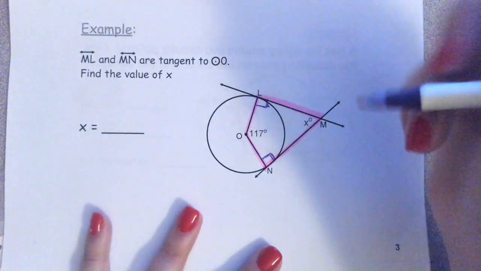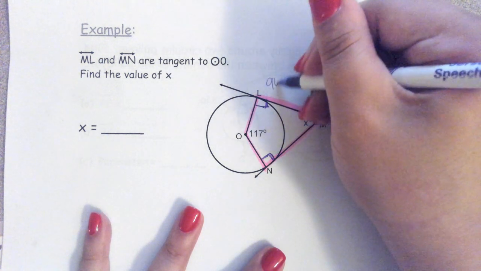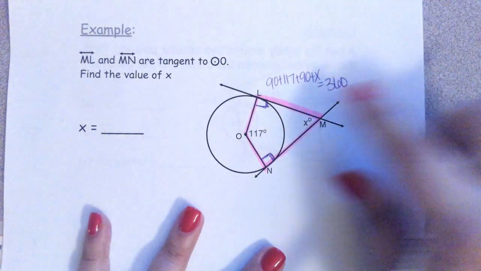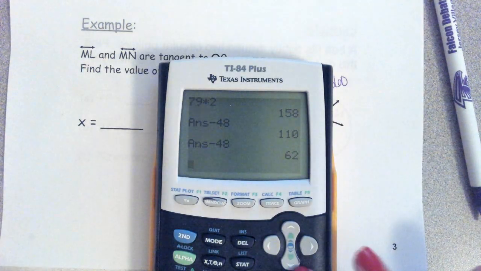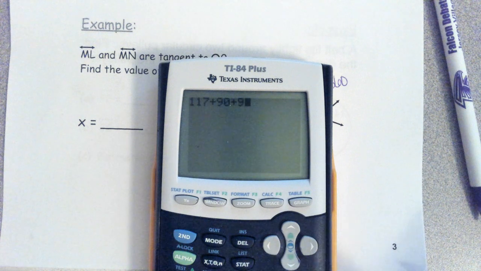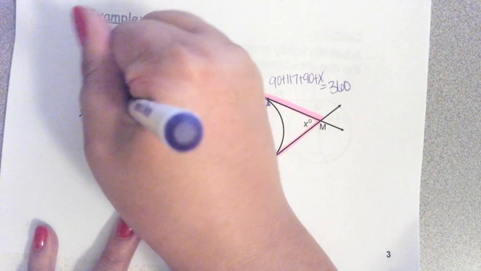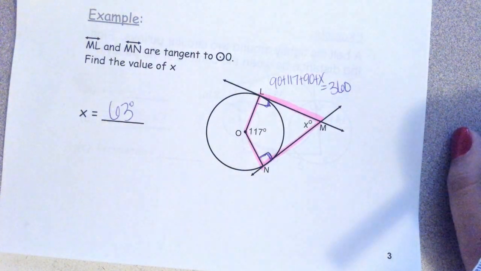So what do they all need to add up to? 360. Well, 90 plus 117 plus 90 plus x. Add them all together, subtract from 360. And you get 63 as x. So that one's just knowing about your quadrilateral rules.